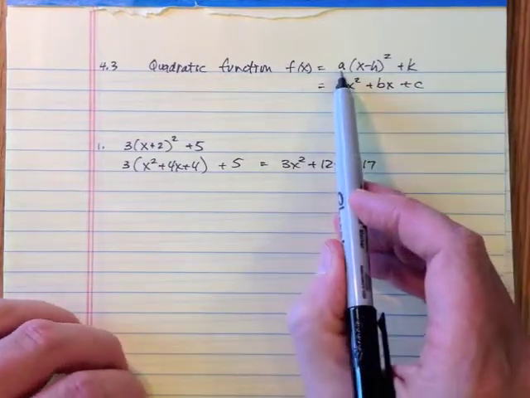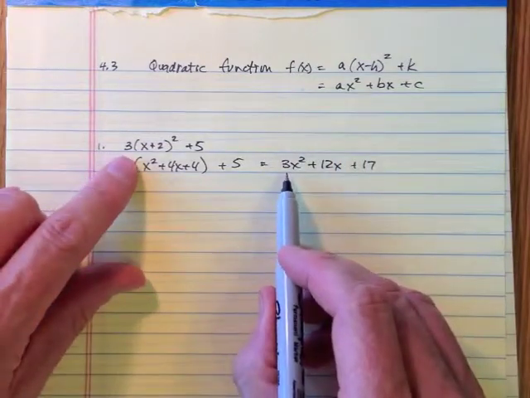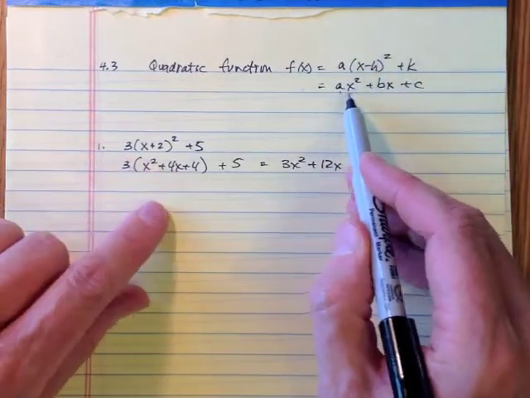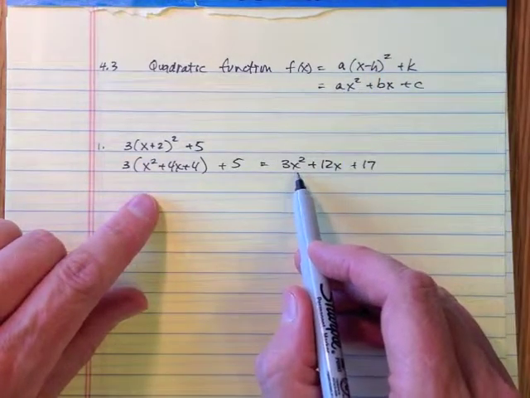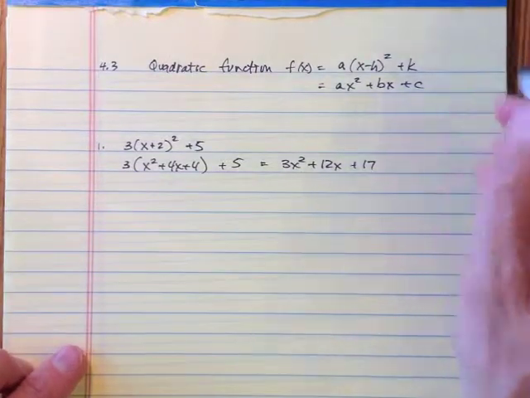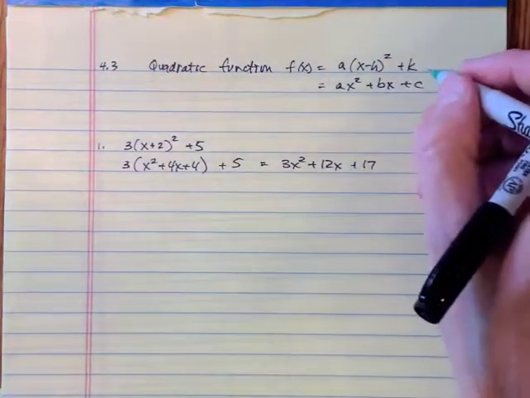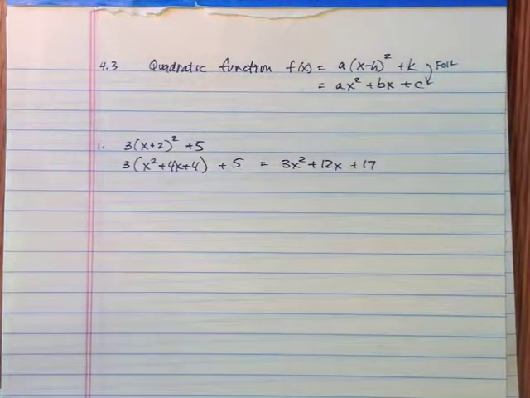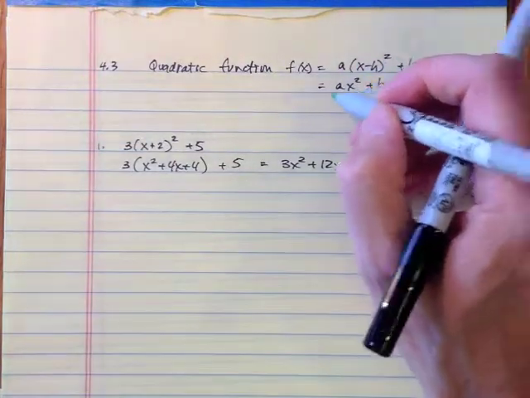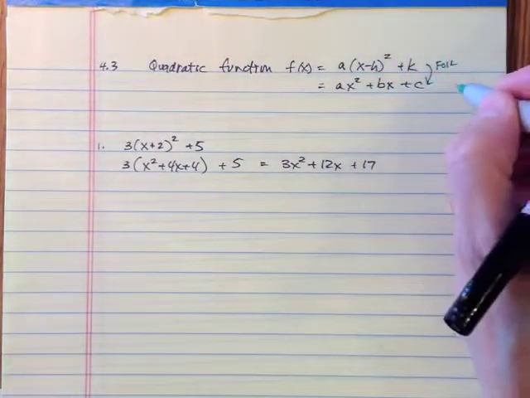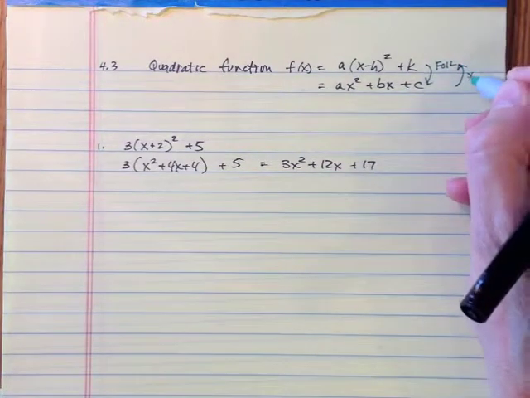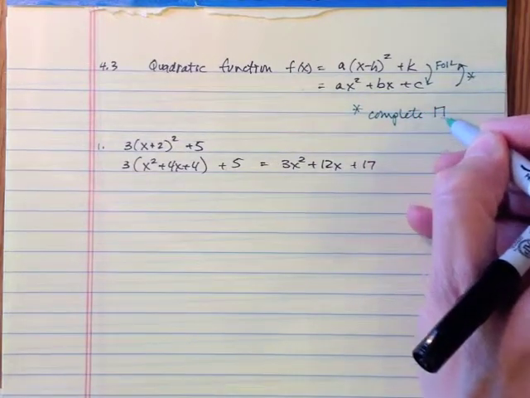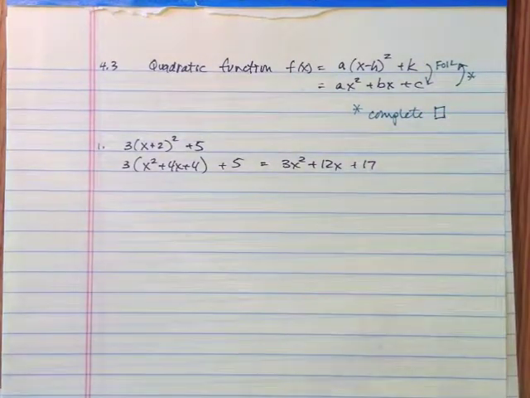And it's no coincidence that I use the symbol a here and here, because look in this example. The multiplier of x minus h squared is going to be the same thing as the coefficient of x squared. Right. So you could go from here to here, say by FOIL. But if somebody gave you a quadratic function in this form, you could go from here to here by completing the square. So let me show you an example of that.